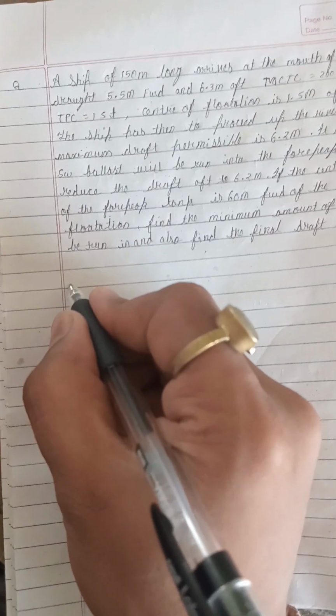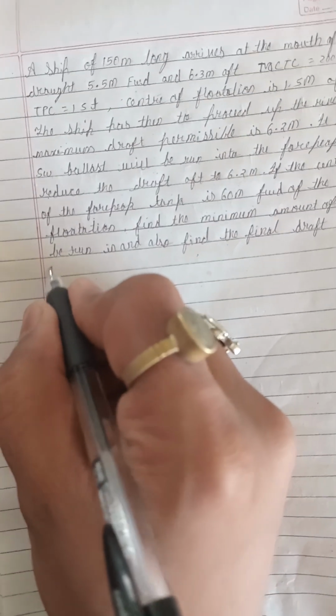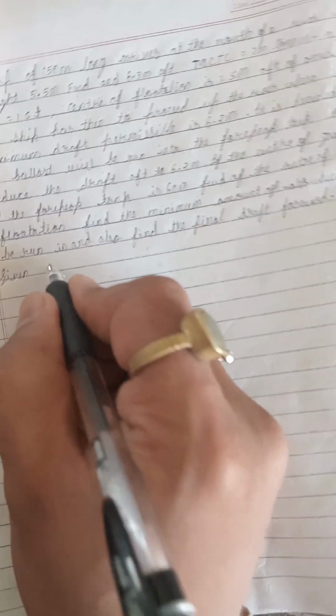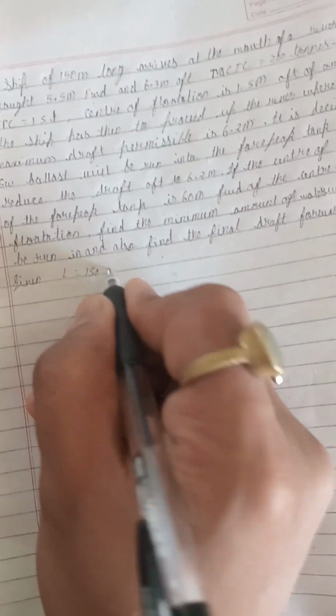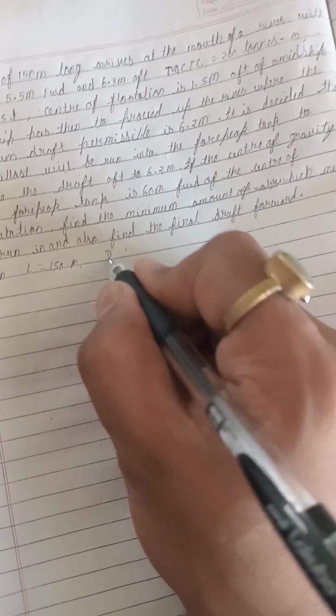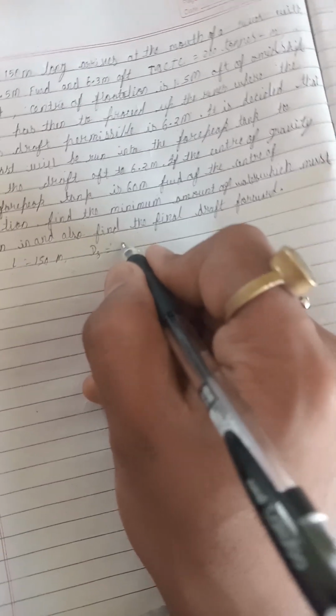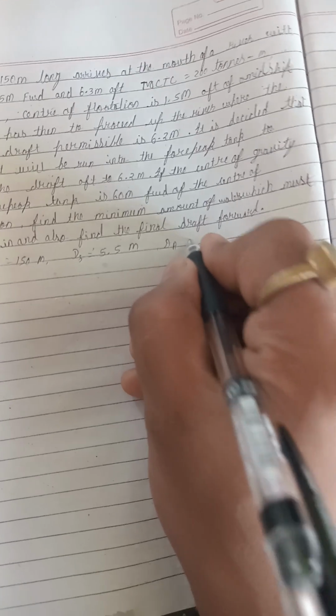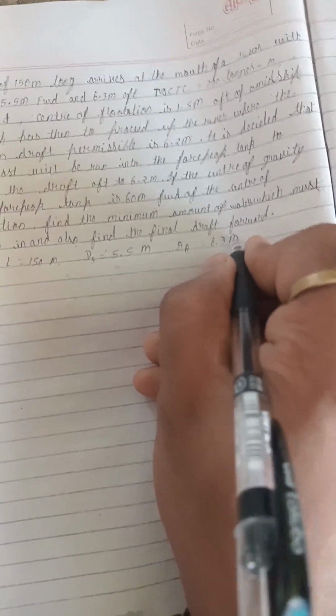So as we know, first of all we'll write what all we have been given. Bear with my handwriting. L is 150 meter, draft forward we denote by DF is 5.5 meter, draft aft is equal to 6.3 meter.